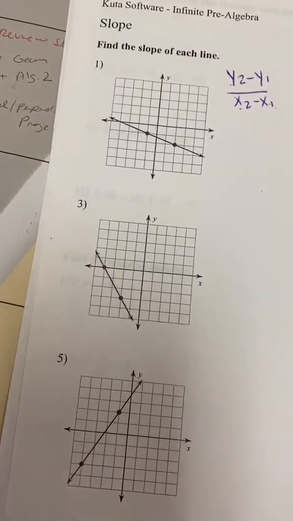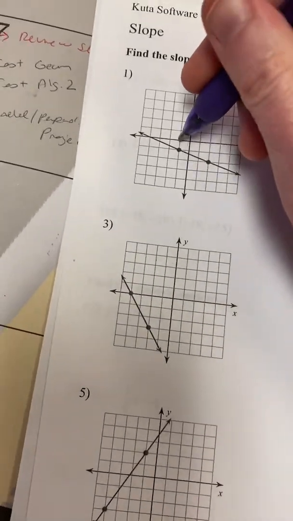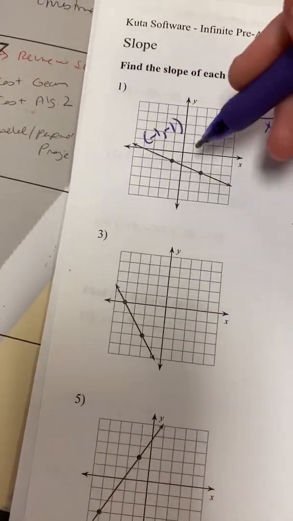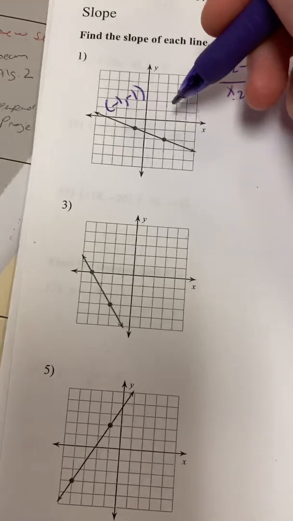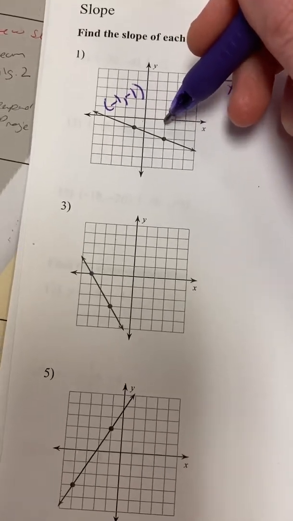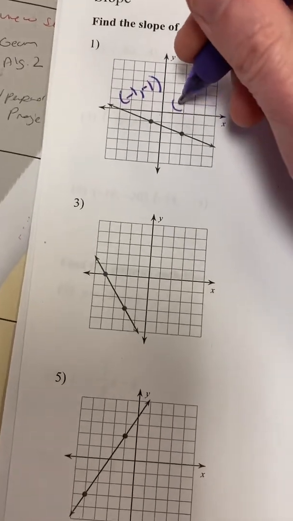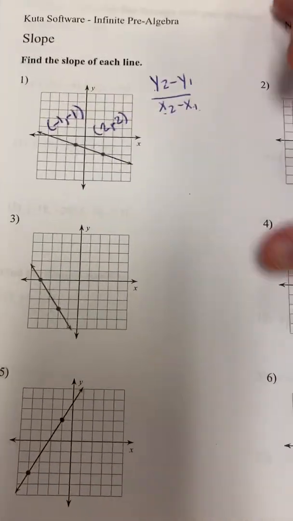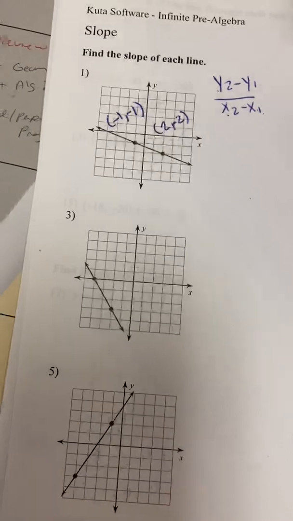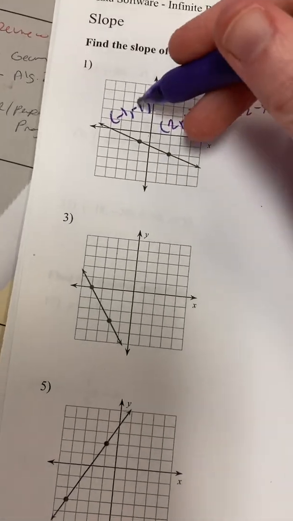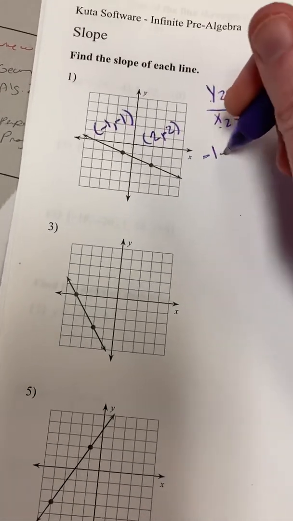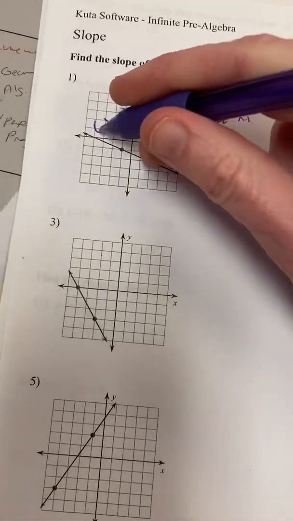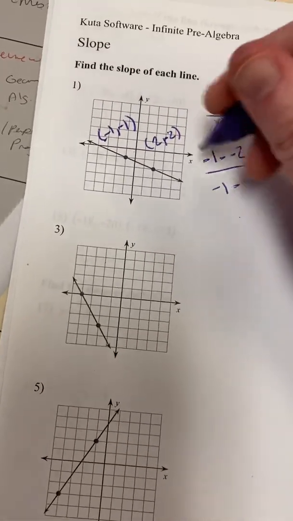Our first point is -1, -1. Our next point is 2, -2. We're just going to put it into the formula and find our slope. So we got -1 minus -2 over -1 minus 2.